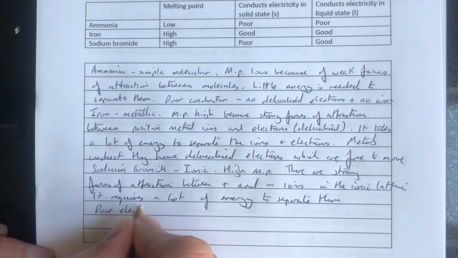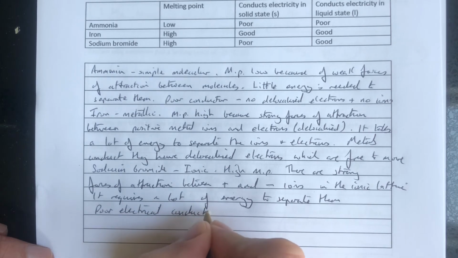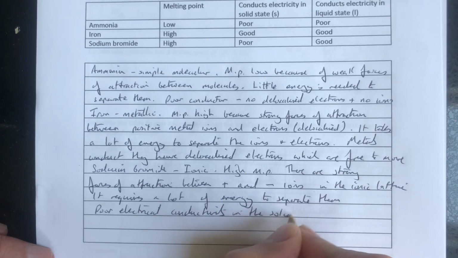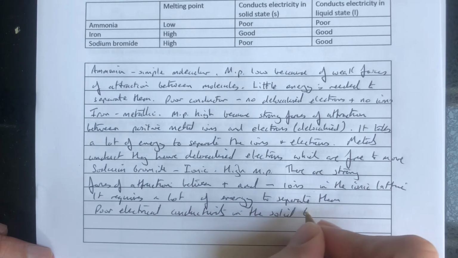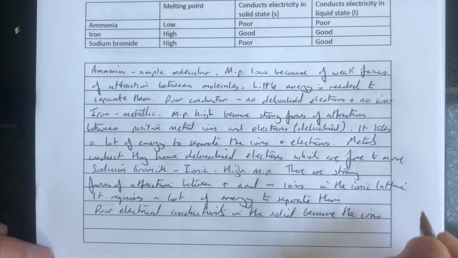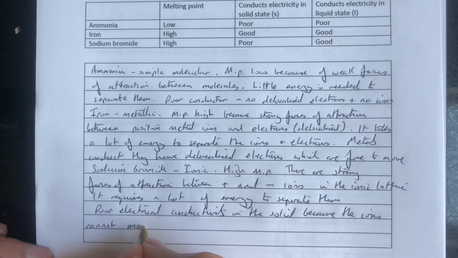Poor electrical conductivity in the solid state, and the reason is because the ions, the positive sodium ions and the negative bromide ions, cannot move. They're held in that solid ionic lattice.